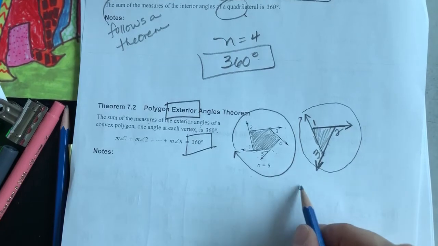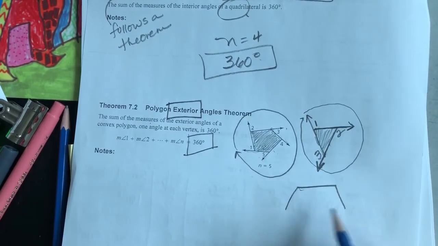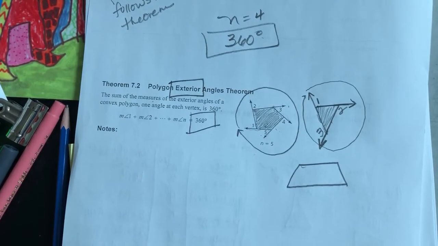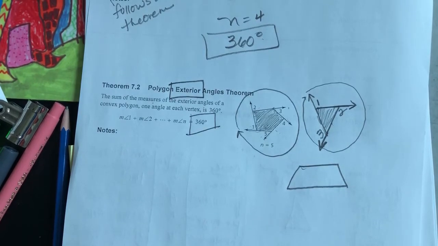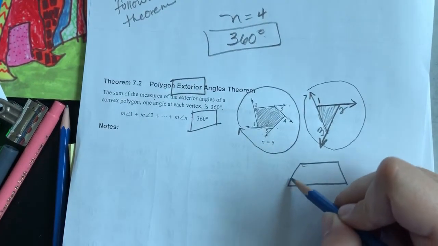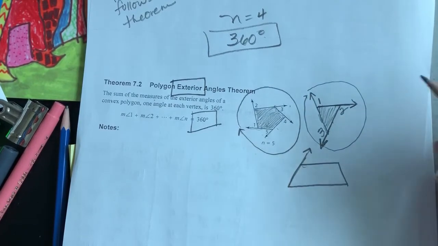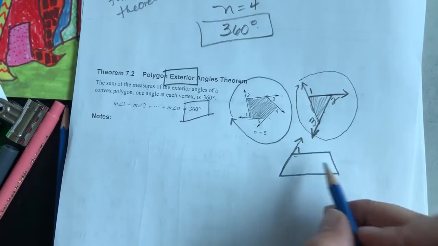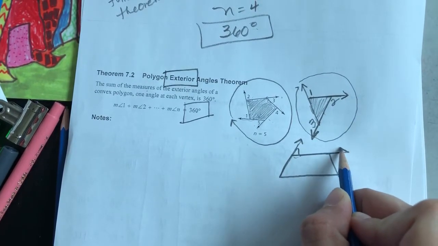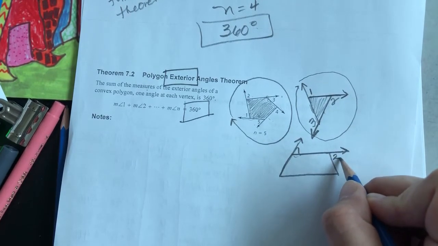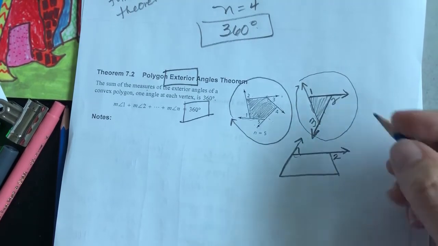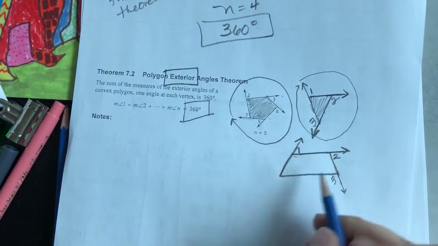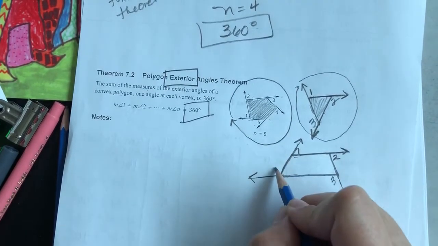Let's draw one last one. Let's put maybe something like a trapezoid, a 4-sided figure. And again, the idea of going around in a circle, I'm going to extend this side here. Take a look up. I'm going to put a 1 there. And then we're going to work clockwise around our trapezoid. Extend the next side. Put a 2 there. Extend the next side, moving around with a 3. Extend the next side, that would be our 4th.